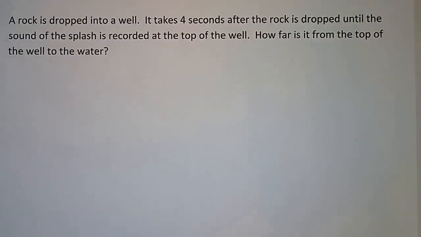Okay, here's a little problem that will give you some practice in using kinematics. A rock is dropped into a well. It takes 4 seconds after the rock is dropped until the sound of the splash is recorded at the top of the well. How far is it from the top of the well to the water?